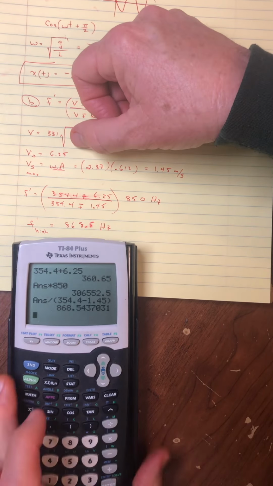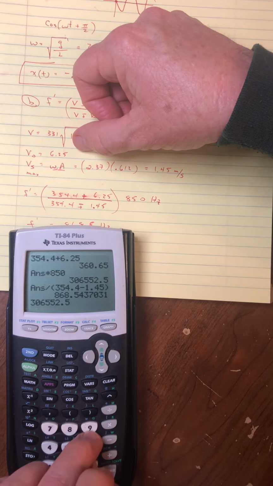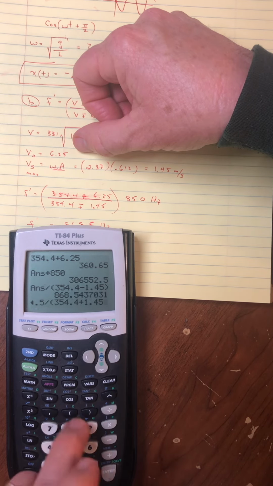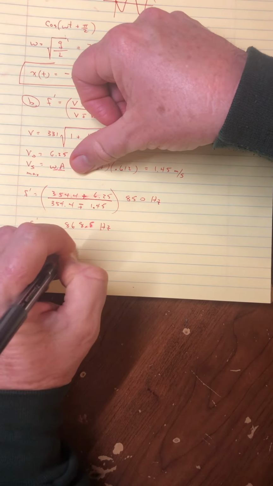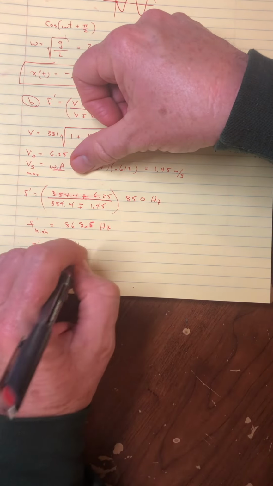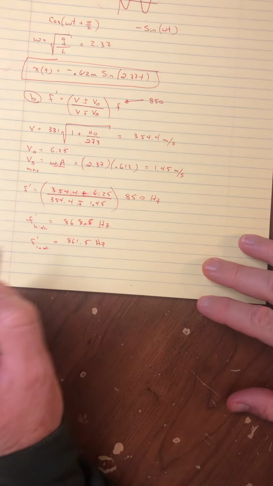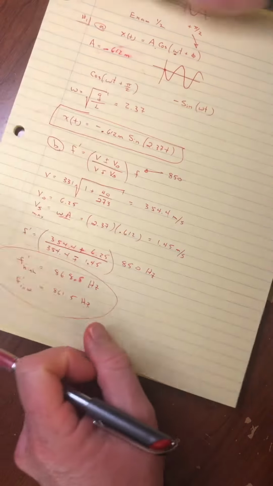And then the lower one, let me just copy that numerator down there, and then also divide by the 354.4, and this time let me add the 145. And it looks like it is 861.5 hertz. Okay. And so there's the second half of problem number 1.